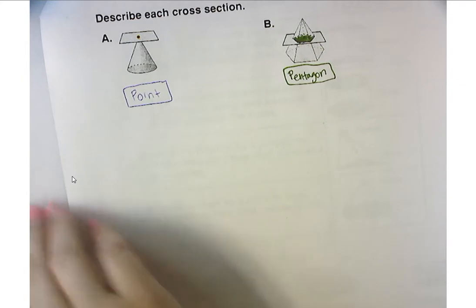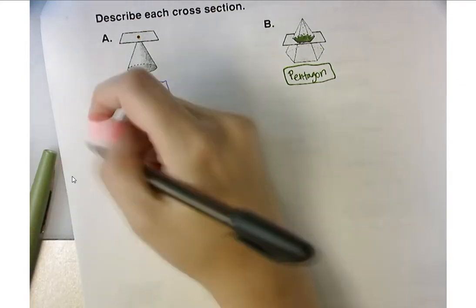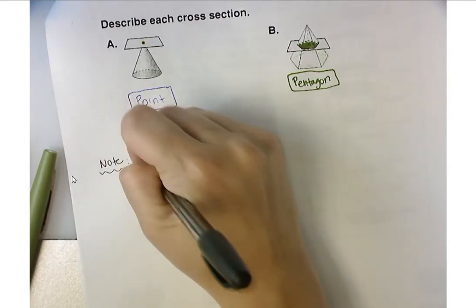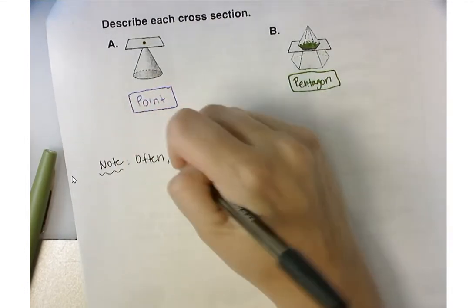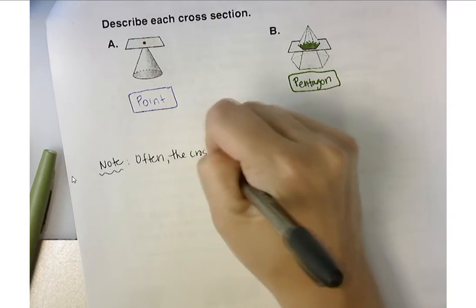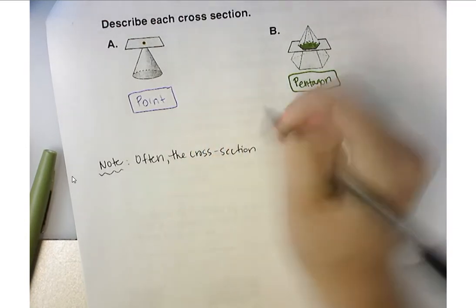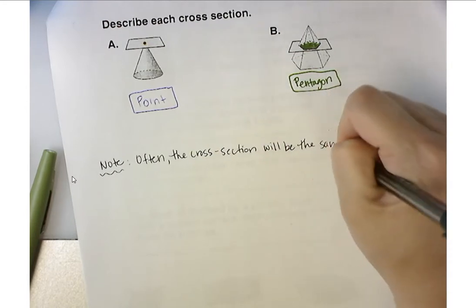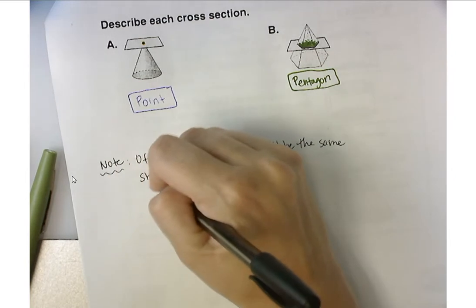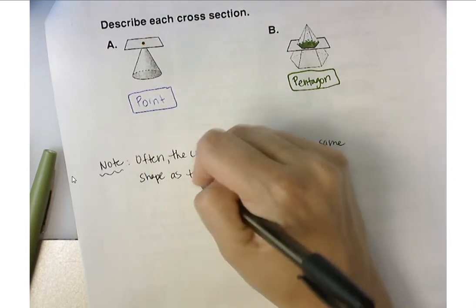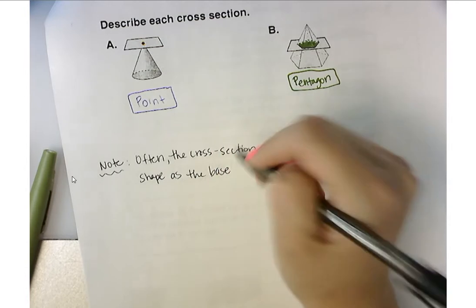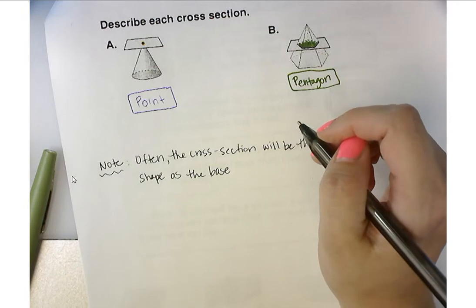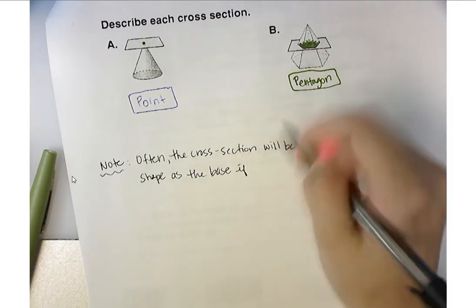Okay, so we'll just put a little note. Often, the cross section will be the same shape as the base. I'm going to say if it is parallel.